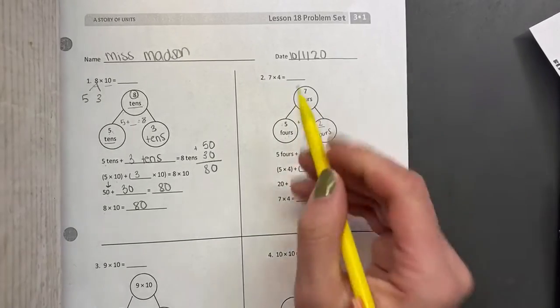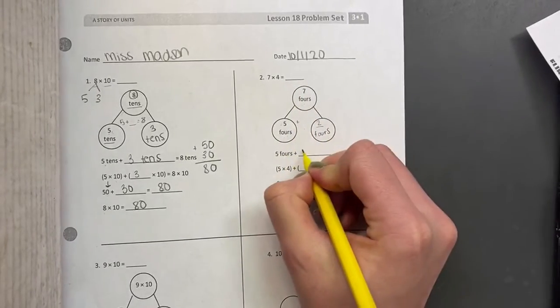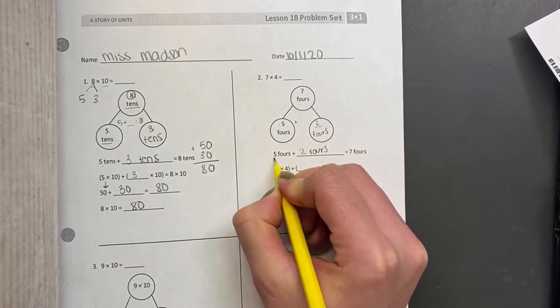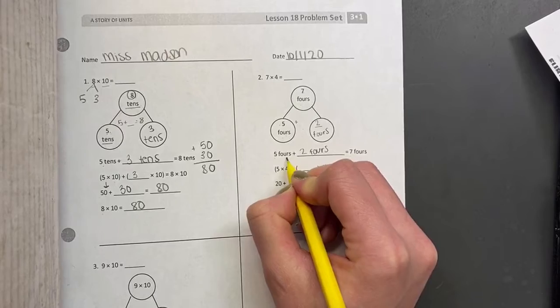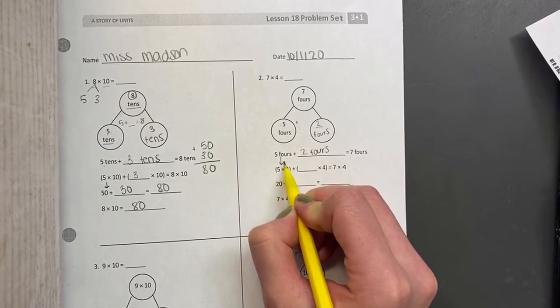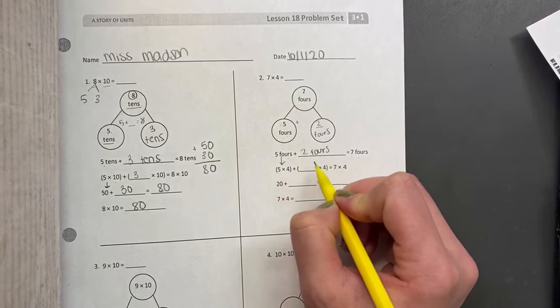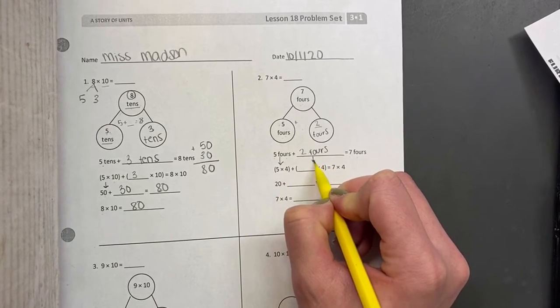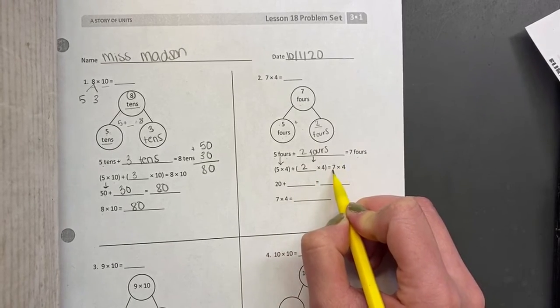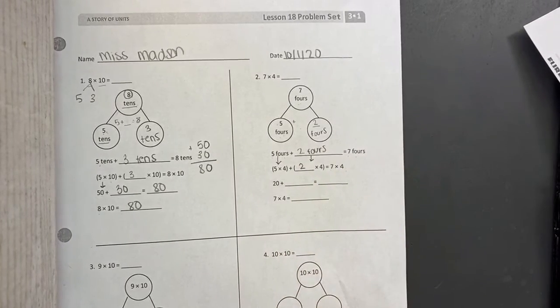So now we want to look over here. I wrote out my 5 fours. Now I need to write out my 2 fours. 5 plus 2 gives me 7, and my 4s stay the same. As you remember, my 5 fours turns into 5 times 4, and my 2 fours equal 2 times 4, which gives me a total of 7 times 4.